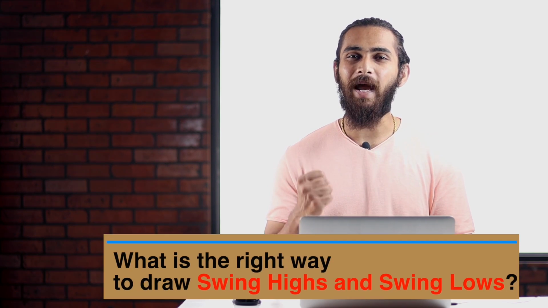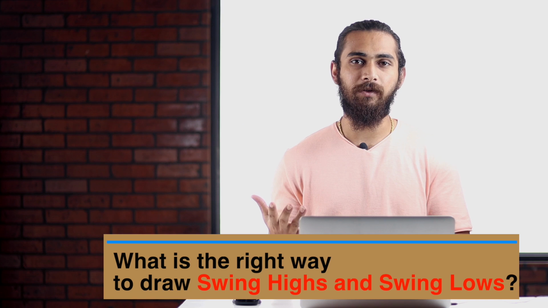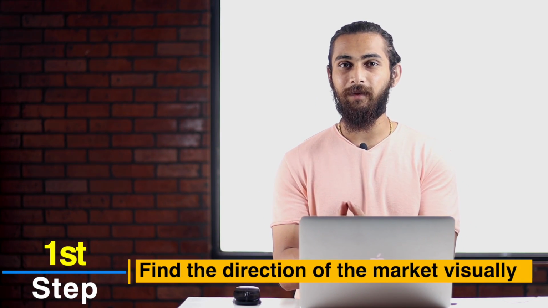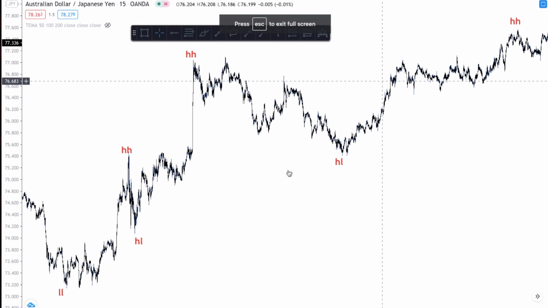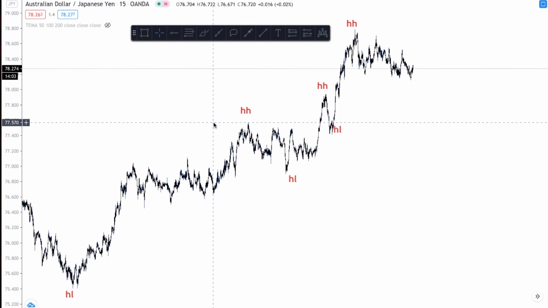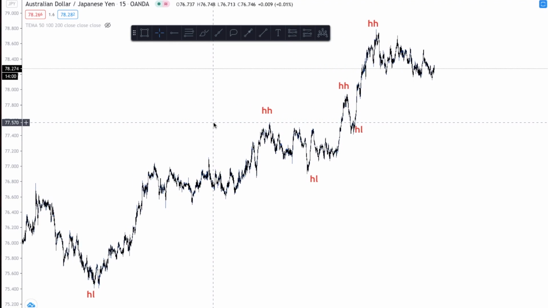So, what is the right way to draw swing highs and swing lows? The very first thing you have to do is look at the chart and find the direction of the market visually. Like, is the market moving up or is it moving down? For that, select whichever time frame you want and just zoom out. Observe in which direction the market is moving. Like here on the 15 minutes time frame, if we zoom out, we can see the current direction of the market is up.